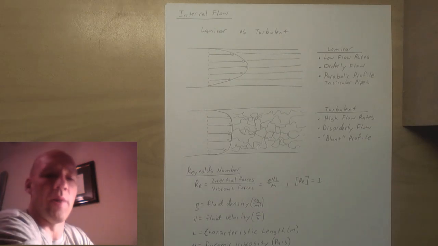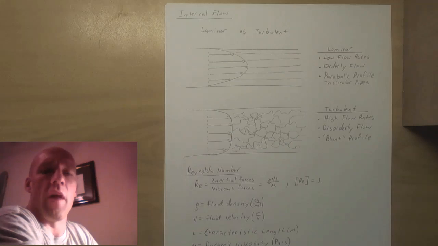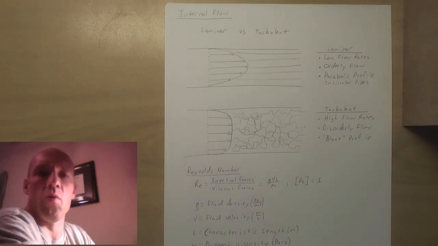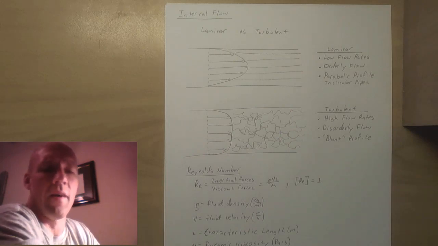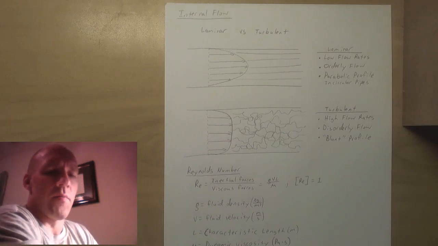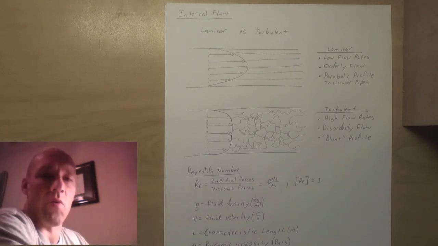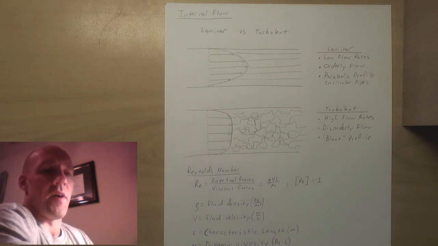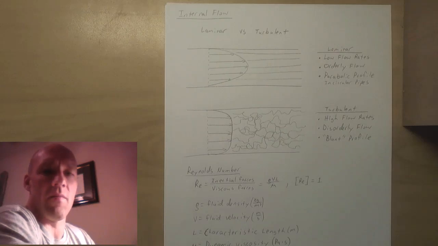There is a way to take what we're going to show here and generalize it to ducts or tubes of various cross sections, but we're going to focus on circular or cylindrical tubes. If you're curious about that generalization, we can discuss it. But anyway, one of the first major topics we have to cover is the transition that happens in internal flow.